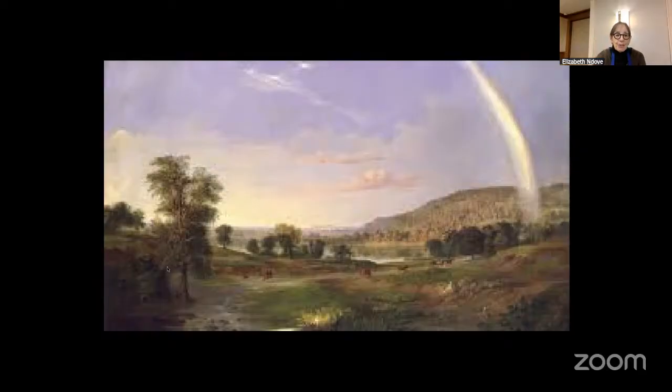Large shapes are in the front, or what we call the foreground. Smaller shapes are in the back. More detail in the front of the painting, less detail as you go further back towards the horizon line.